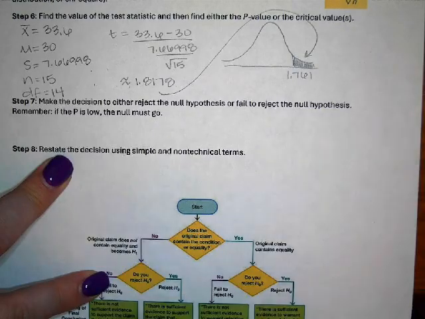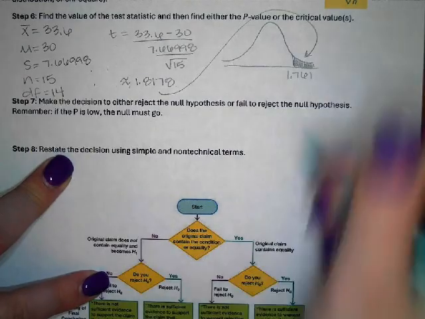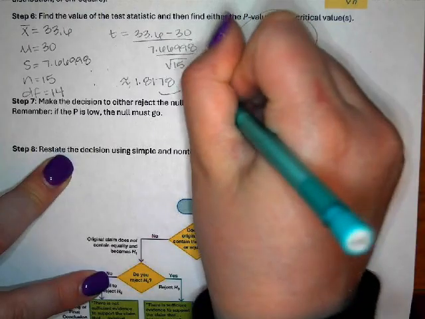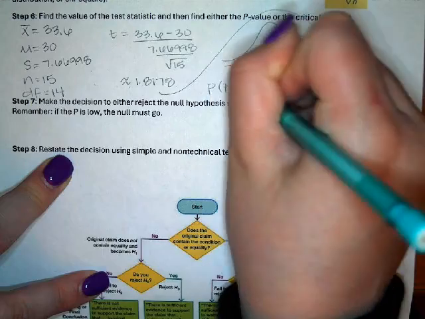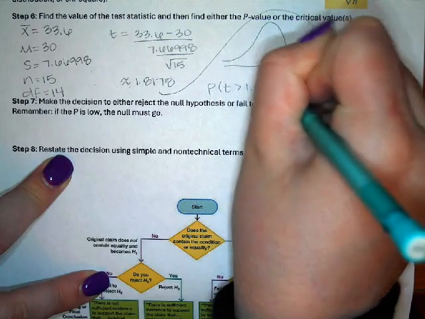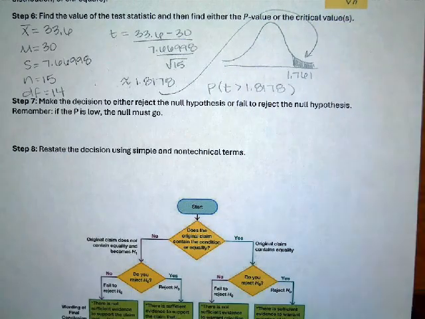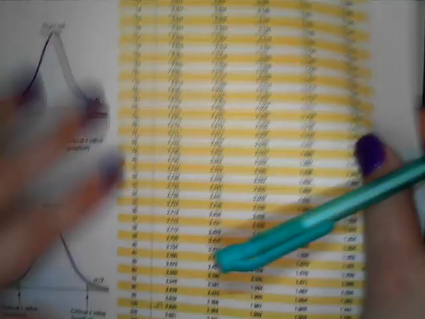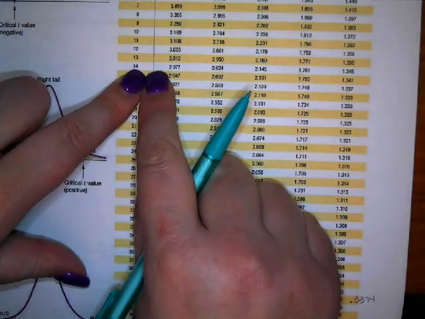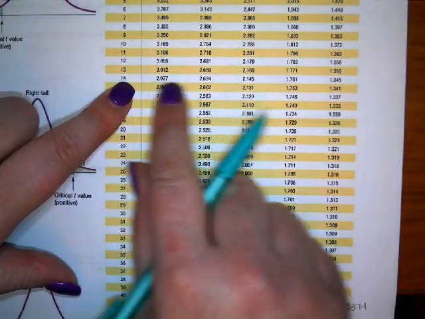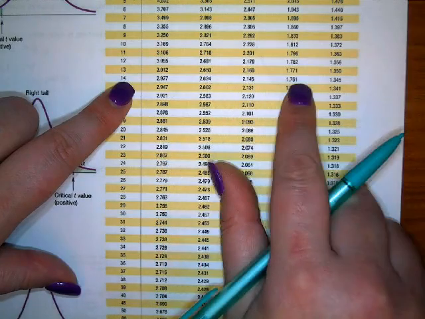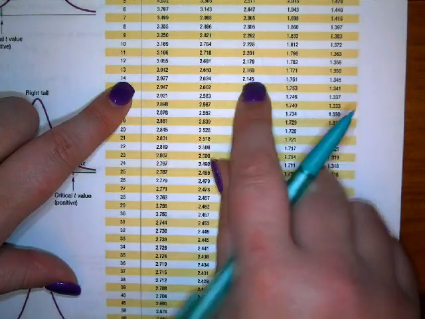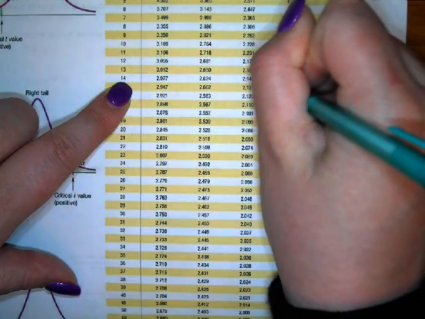So I'm going to find the probability that t is greater than 1.8178. And so I'm going to grab my table again, and I'm going to look and see if I can figure out where 1.8178 would fall. So I'm looking at my degrees of freedom here. 1.8178 would fall in between these two, and now I'm going to see what that value is so I can figure out my p-value.